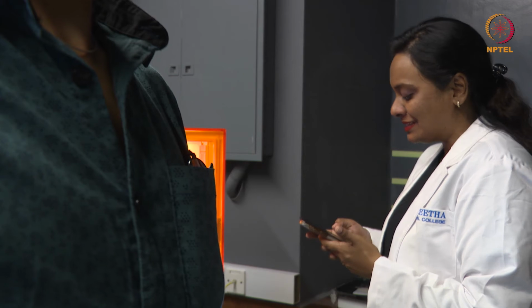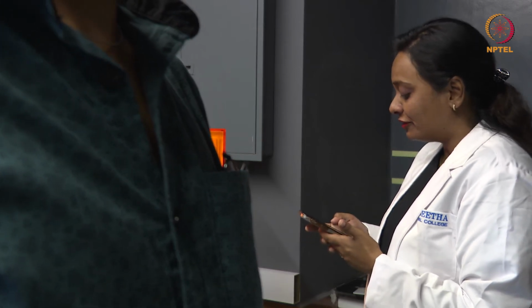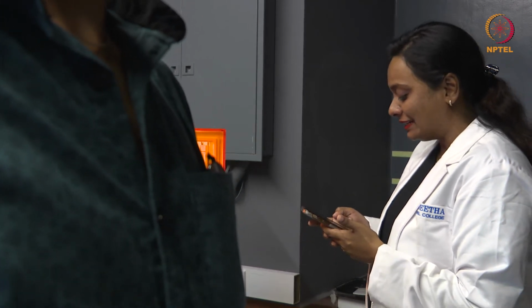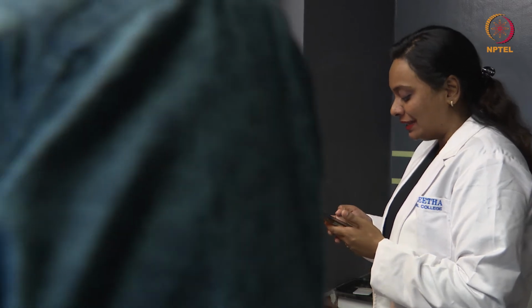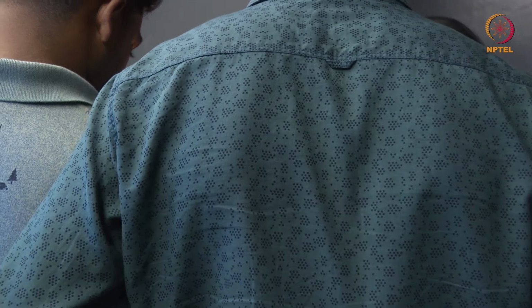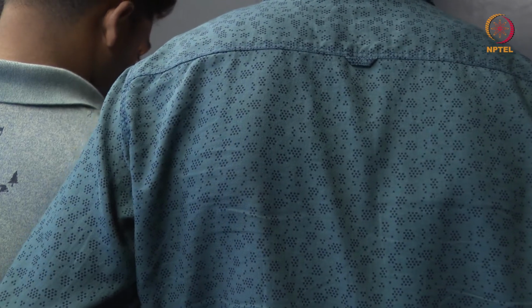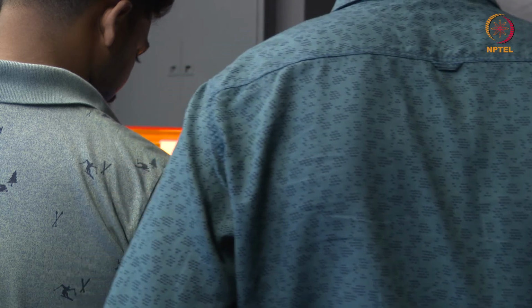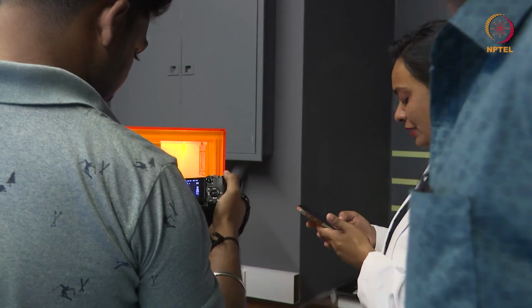So in order to understand the DLP properly, first we should know how the SLA technology works. The SLA starts working by lowering the build platform into the resin-filled tank with only one layer of height left between the bottom of the tank and the build platform. Then the galvanometers take over.